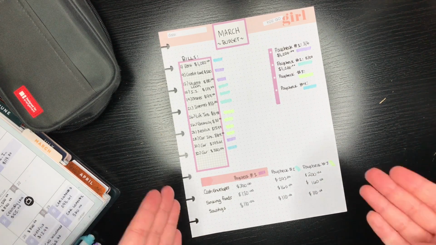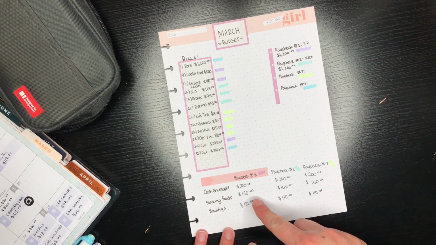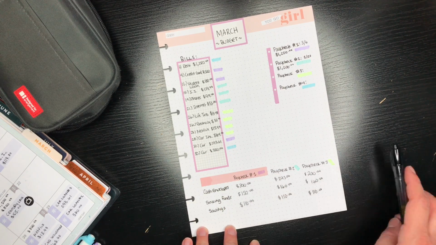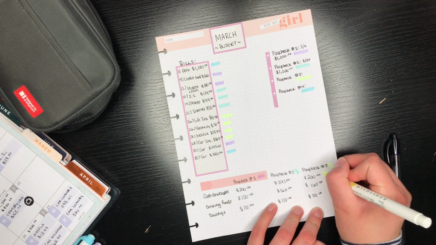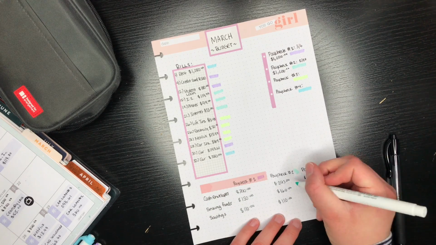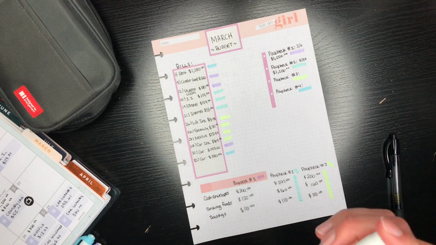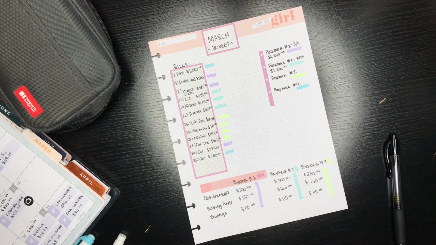And so that's how I'm gonna break down each paycheck. So I have it color coded, right? So I know that paycheck number 1 is gonna take care of all of this. I know that paycheck number 2 is gonna take care of all of this. And paycheck number 3 is gonna take care of all of this.